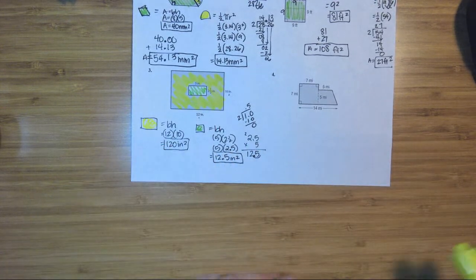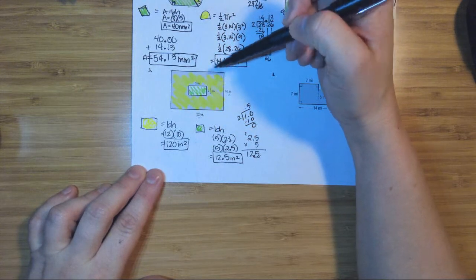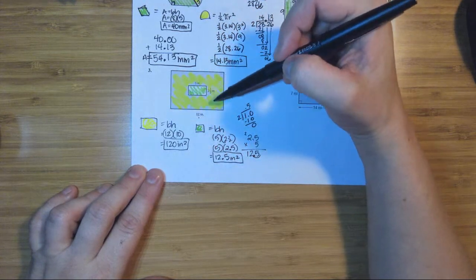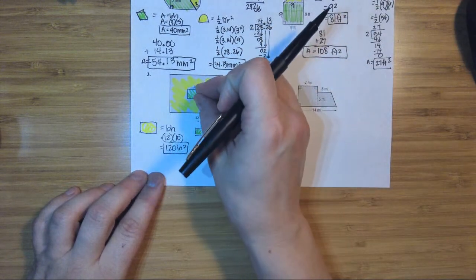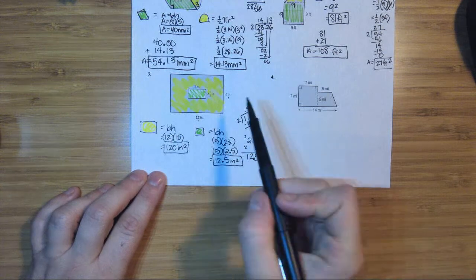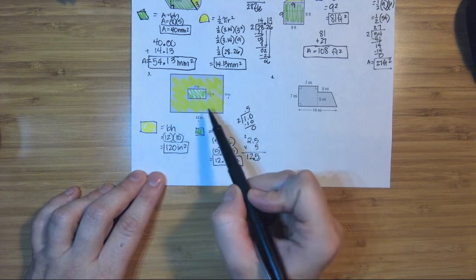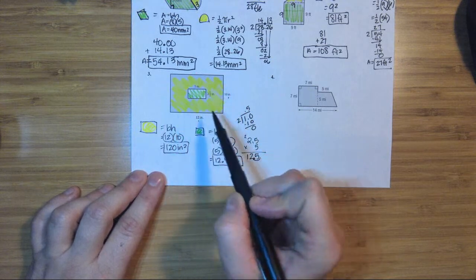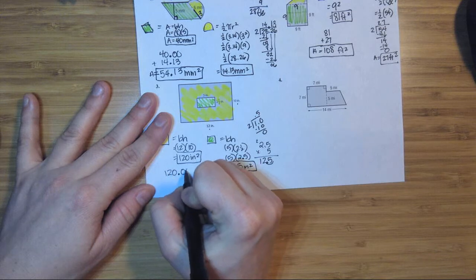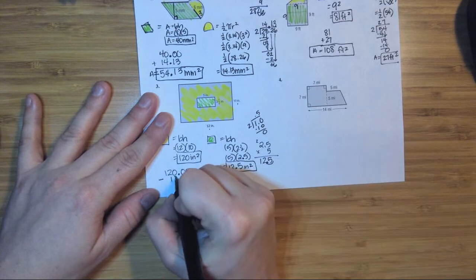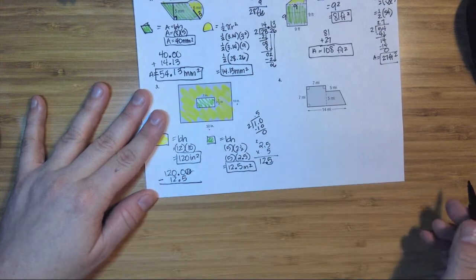Now going back to the area of the shaded region, I cannot include the entire area of this rectangle because the shaded region is not all of that. What I need to do to find the area of the yellow is to take away the green rectangle, and that will leave me just the yellow part. So we're going to do 120 minus 12.5.